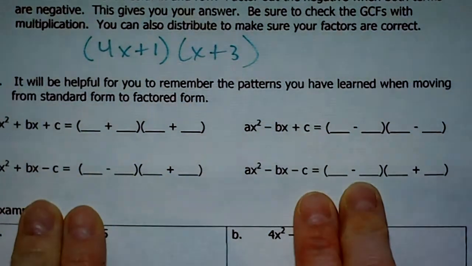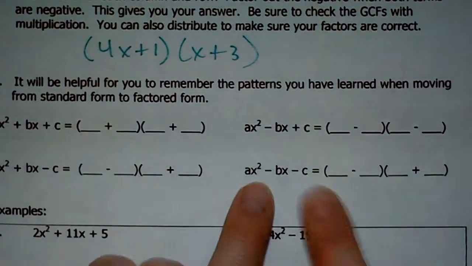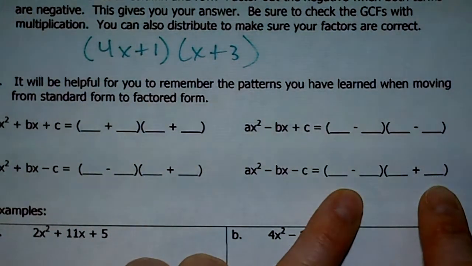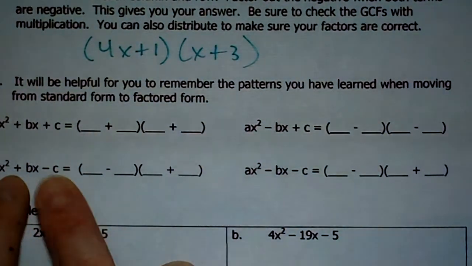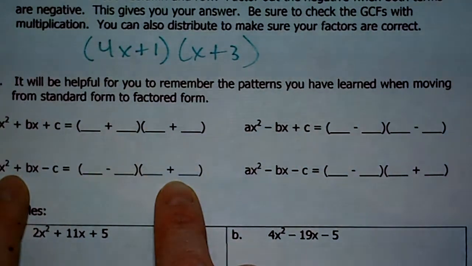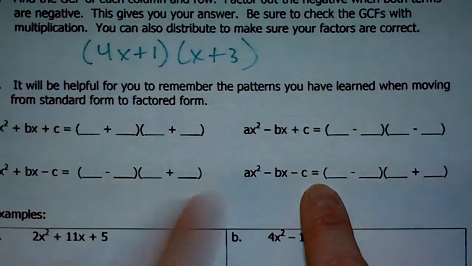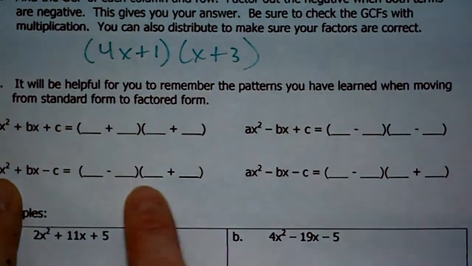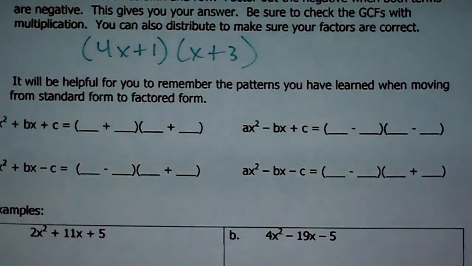And if you have plus then minus, you're going to have 1 of each. And if you have minus minus, you're going to have 1 of each. When you have plus minus, that we talked about before, positive b and a negative c, to get the negative c, that means that the higher digit needs to be negative. And then, I'm sorry, to get this positive b, the higher digit needs to be positive. And to get a negative b, the higher digit needs to be negative.